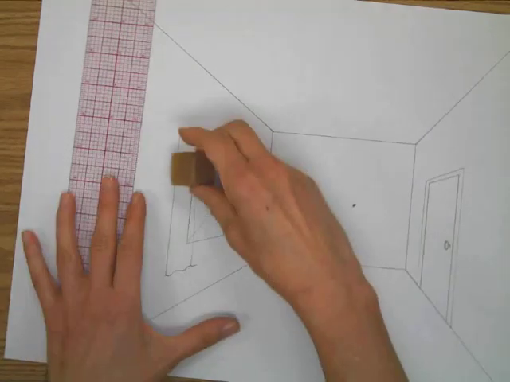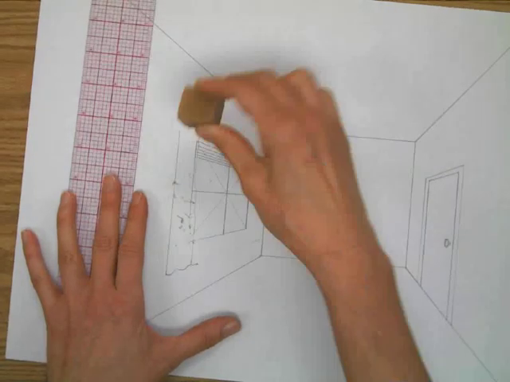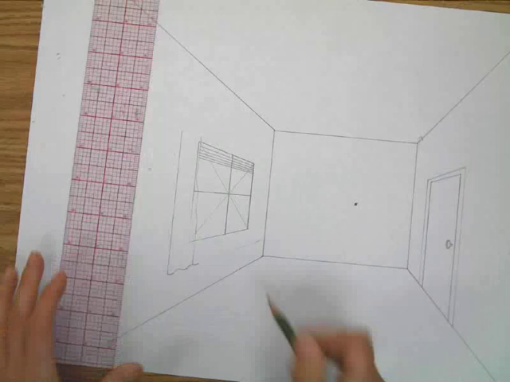Curtain. So go ahead and add some details to your windows and your door, whatever you'd like. Put them wherever you want, and I will come around and help you guys.